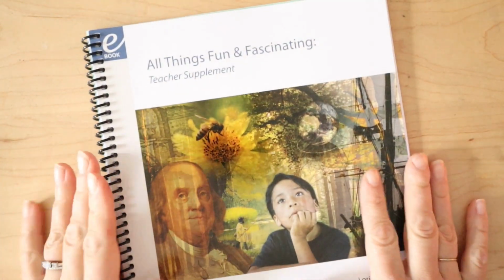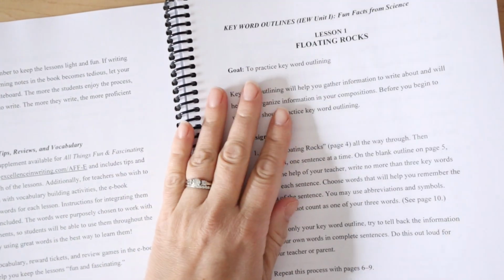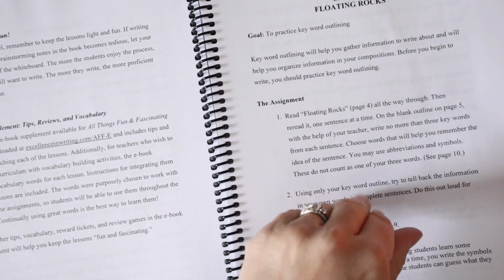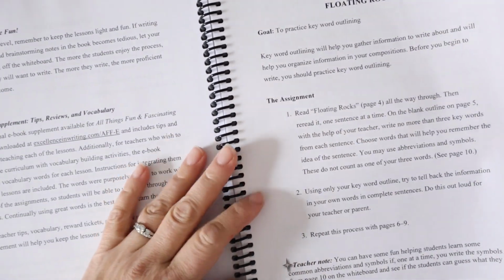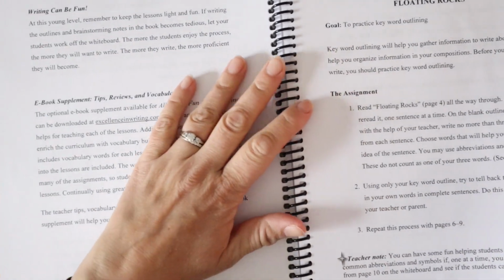Okay, so that is the guide. Let's continue looking at the student book itself. Now, you could have your student write directly in this. You can also use this, make copies as needed for your children, or have them do the answers in a notebook. So the first lesson we have here is floating rocks.